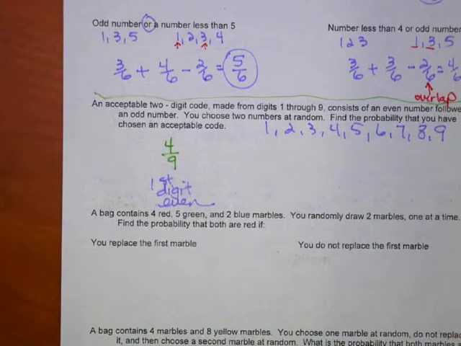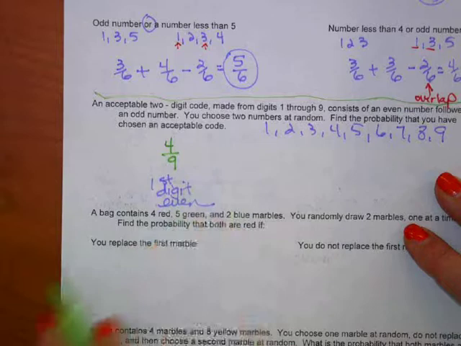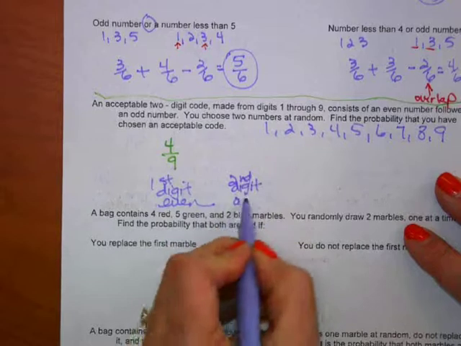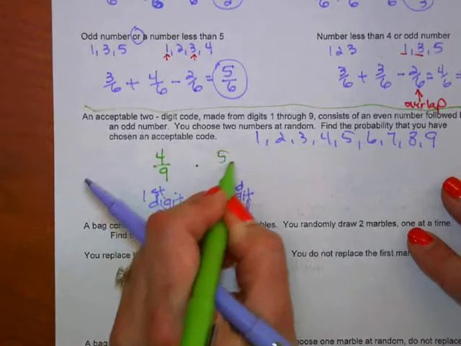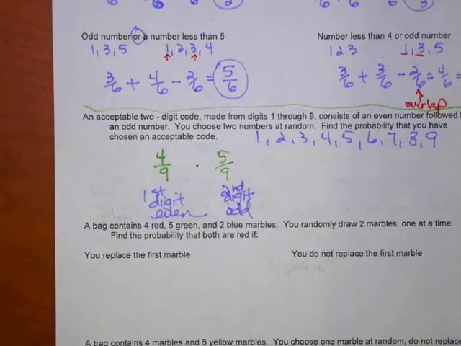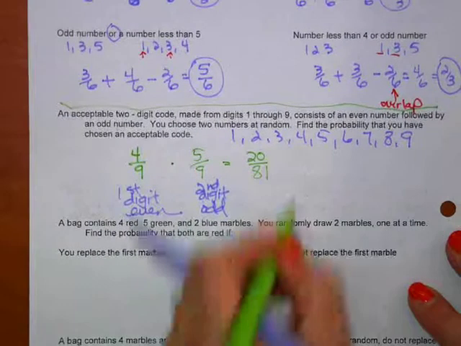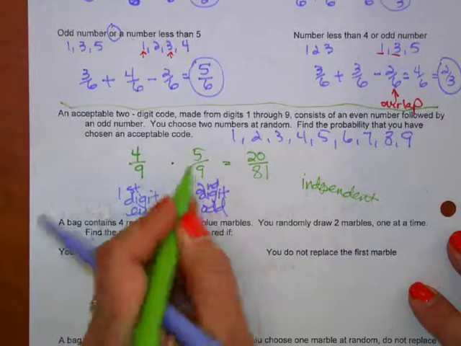Does it say anything about not having a repeat? It doesn't matter anyway because we're doing odd and even. For the second digit, I want an odd. So how many odds are there? 5. So I'm going to multiply it by 5 out of 9. This is all the same event, so it equals 20 out of 81. These are independent because this probability is not affected by that probability, because this was odd and that was even.